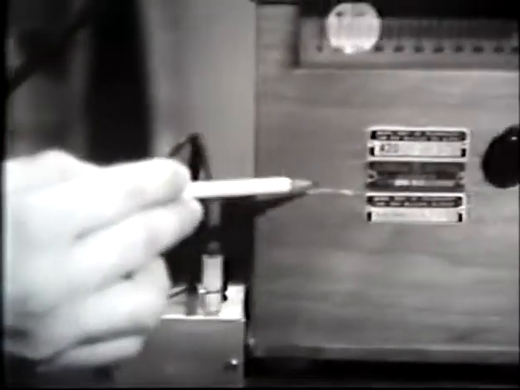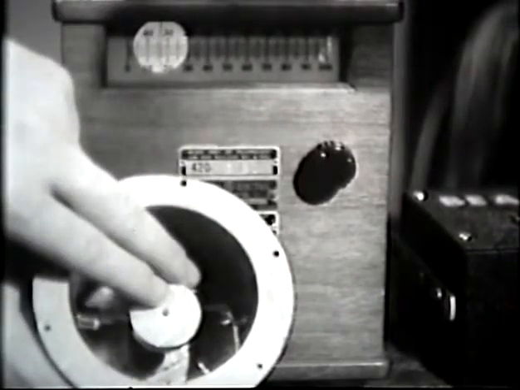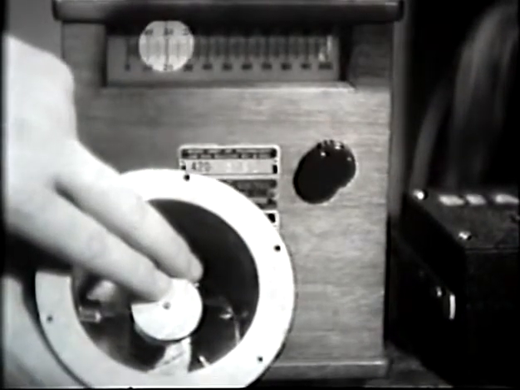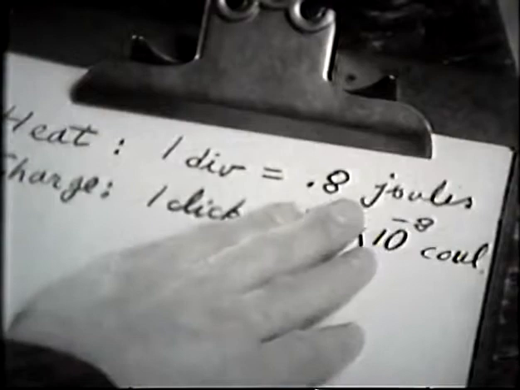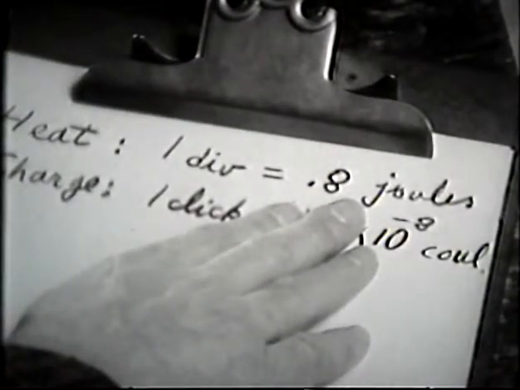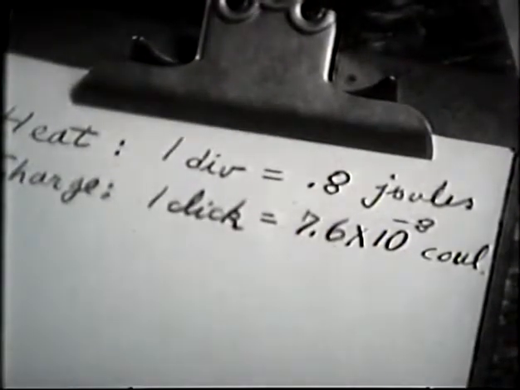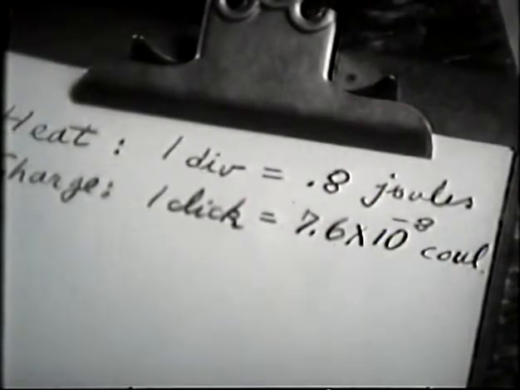The leads are plugged in here to the meter. You can see the meter is steady. But when I touch my hand to the disk with the thermocouple, the meter rises, because the heat from my hand raises the temperature of the disk and thermocouple. Each small unit of deflection of this meter has been calibrated to be equivalent to 0.8 joules of energy flowing into the disk. 0.8 joules to within 10% or better for measurements made in a time short compared to an hour.